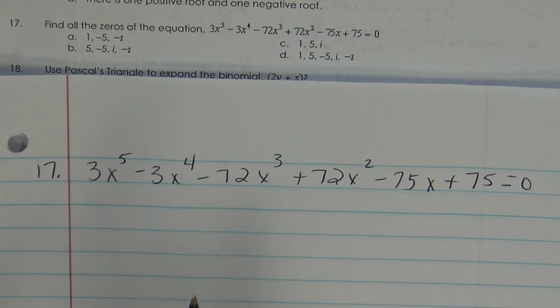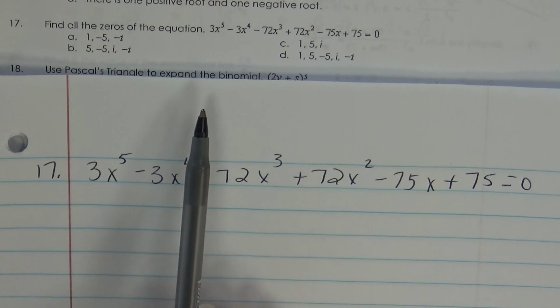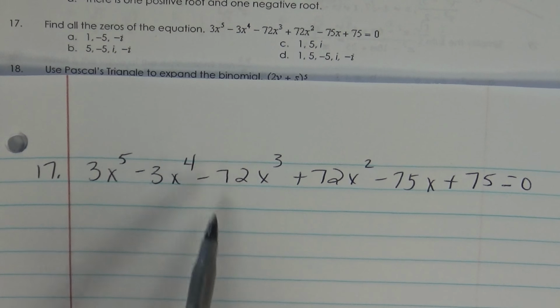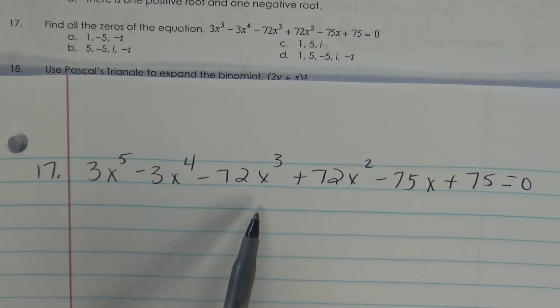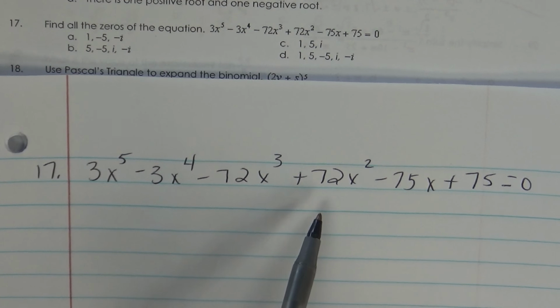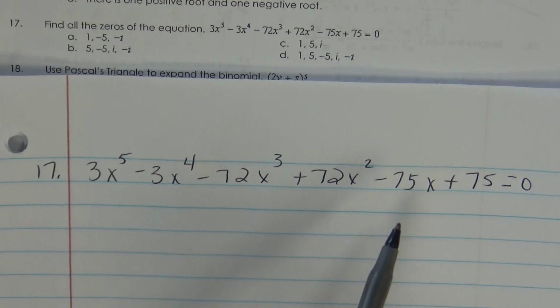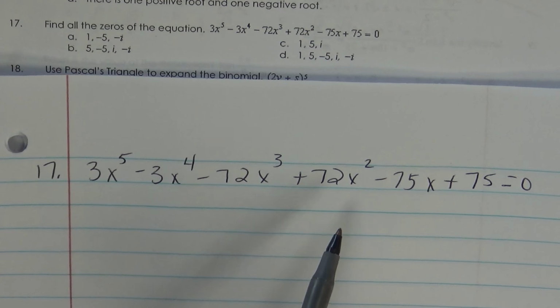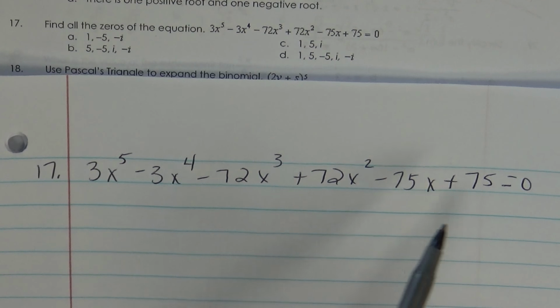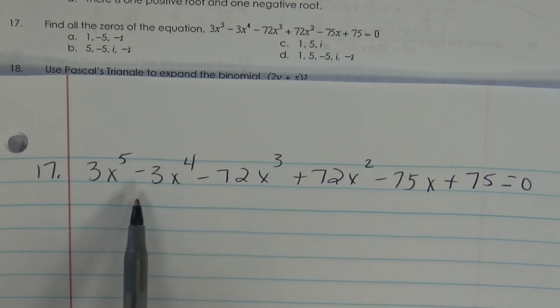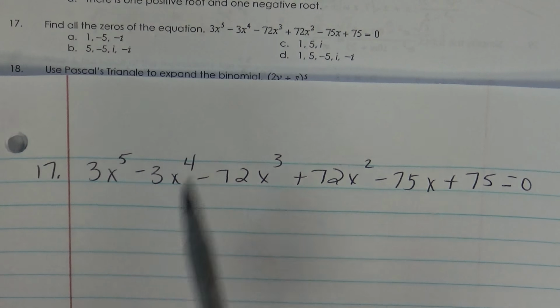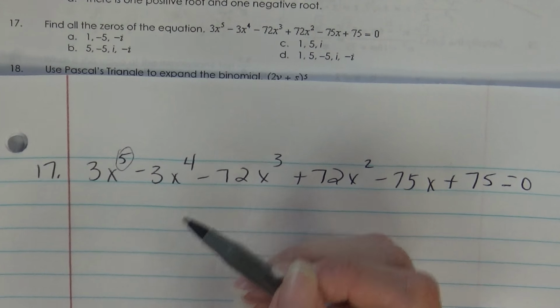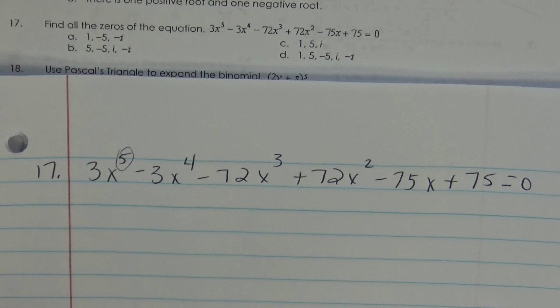Question number 17. Find all the zeros of the equation 3x to the fifth minus 3x to the fourth minus 72x to the third plus 72x squared minus 75x plus 75 equals 0. So find all the zeros. That means, basically, solve for x, and you should expect to have up to 5 possible choices since this is degree 5.